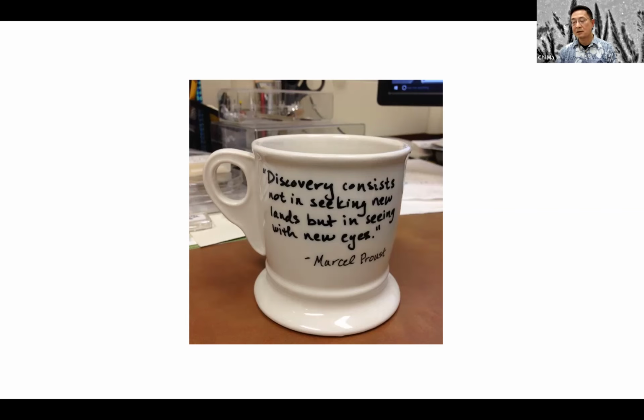Basically, when you use high resolution to check your rocks, any rock, quite often you're going to run into something new.